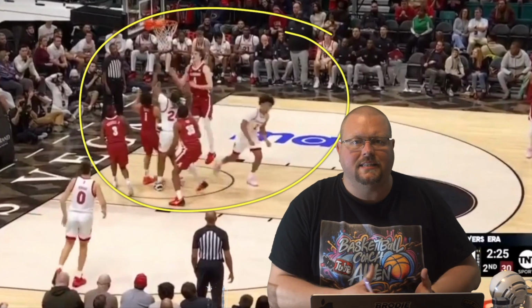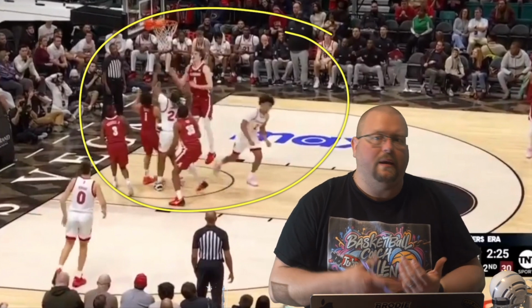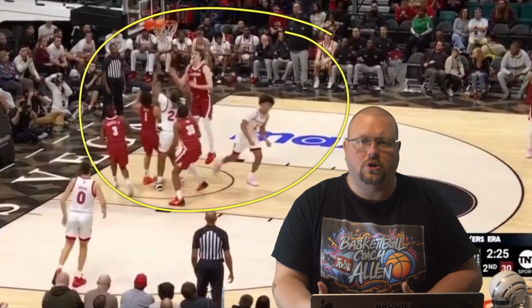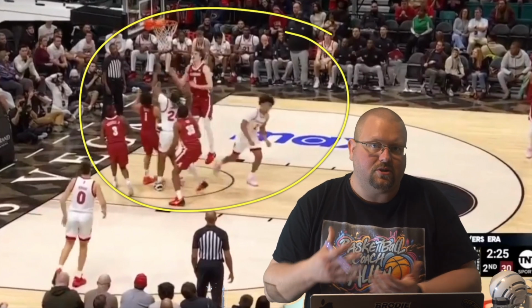So these are some of the ways that Dylan Harper uses screen and rolls to be able to score. I hope that this helps you become a better player when it comes to a screen and roll.